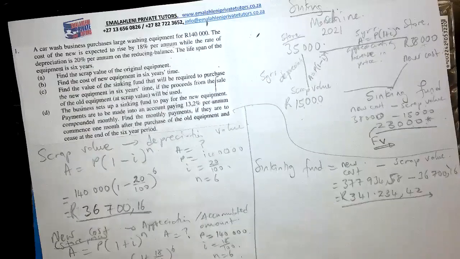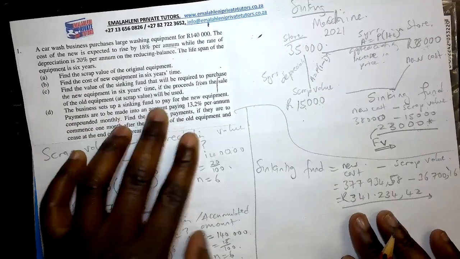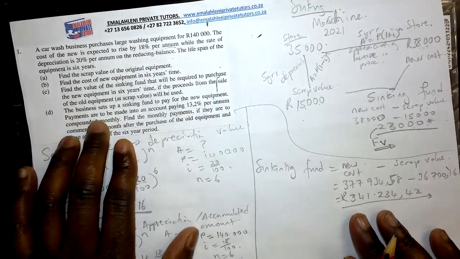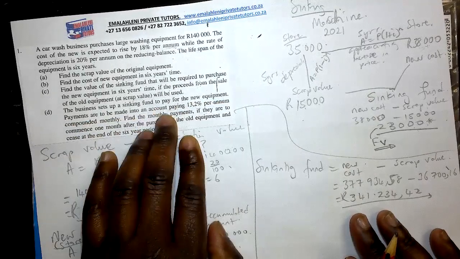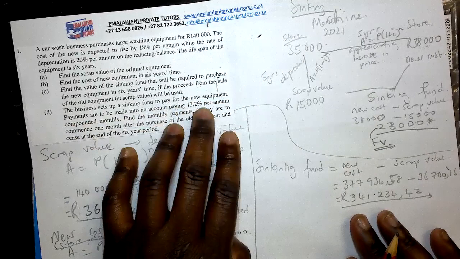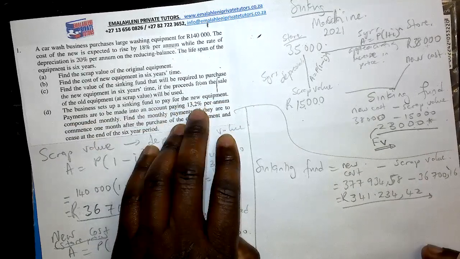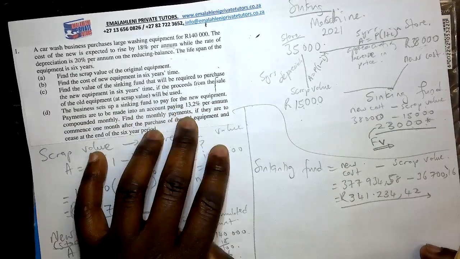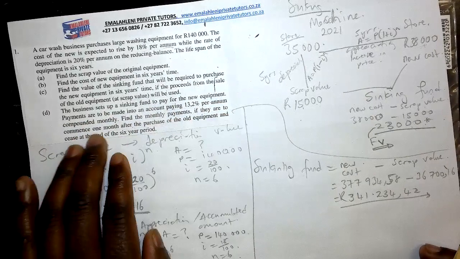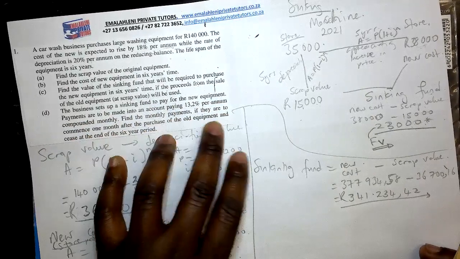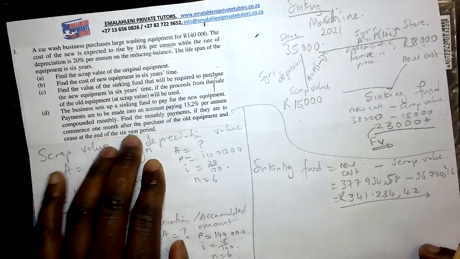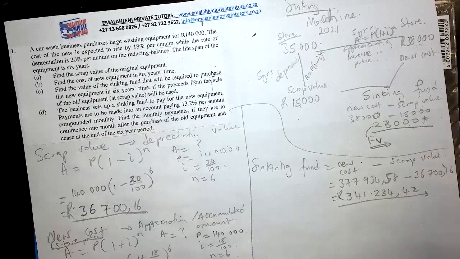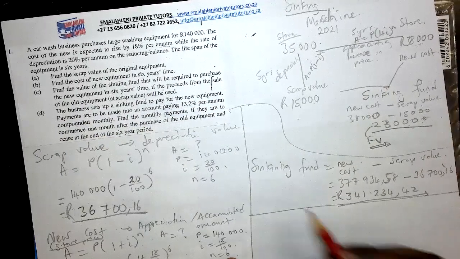Okay. Now, the business sets up a sinking fund to pay for a new equipment. Payments are to be made into the what? Into the account, paying 13.2% per annum, compounded monthly. Find the monthly payments if they are to commence 1 month after the purchase of the old machine and cease at the end of the 6-year period. Okay. Now here we are given this one. Remember, it acts as our FV.